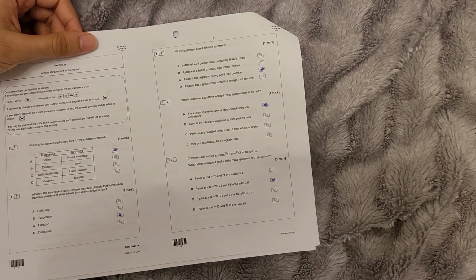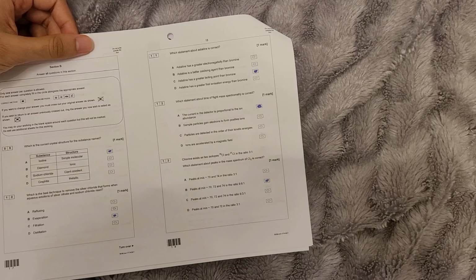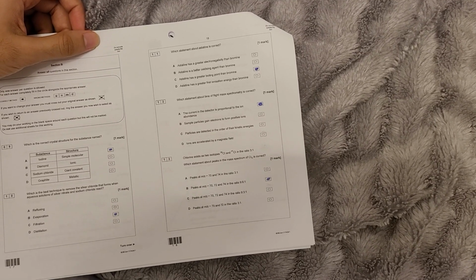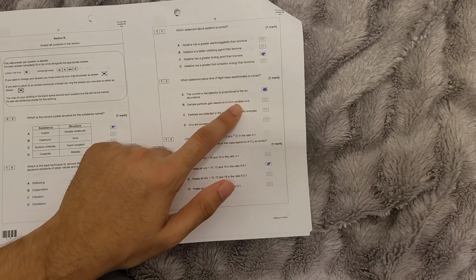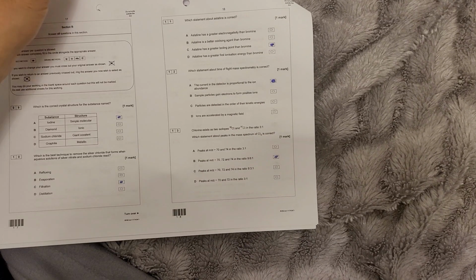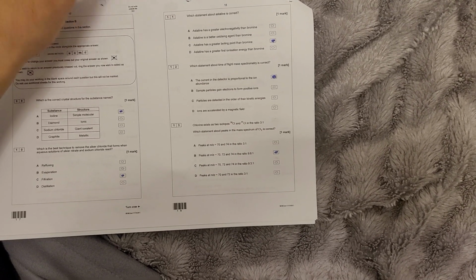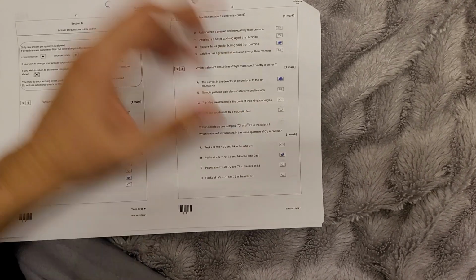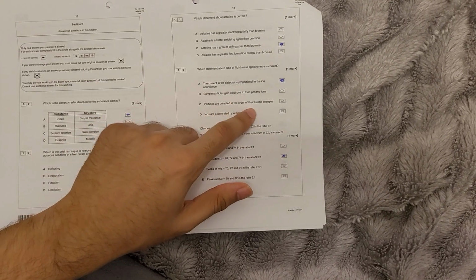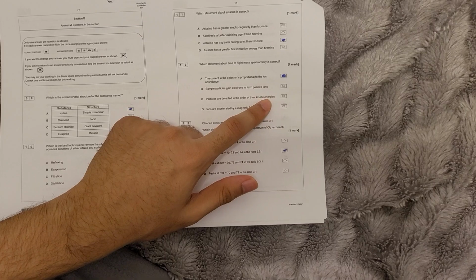Which statement about time of flight mass spectrometry is correct? The first one. The current detected is proportional to ion abundance. Sample particles gaining electrons form positive ions? Well, if it's gaining electrons, it's going to form negative ions. Particles having all the kinetic energies? No, same kinetic energies. Detecting all the masses or the size.